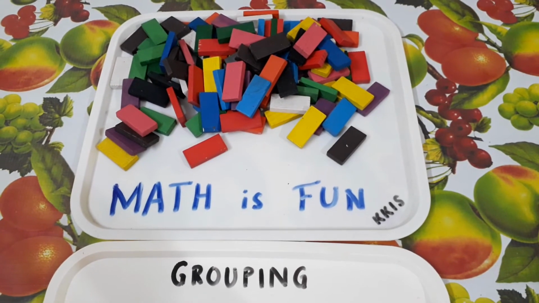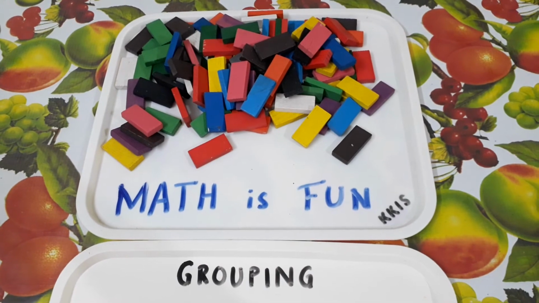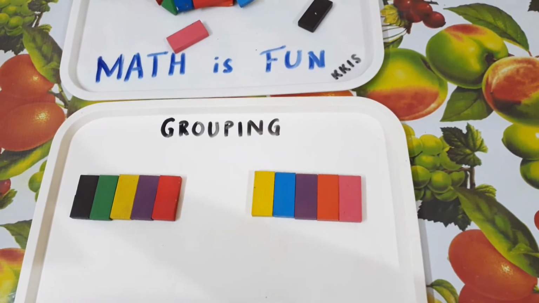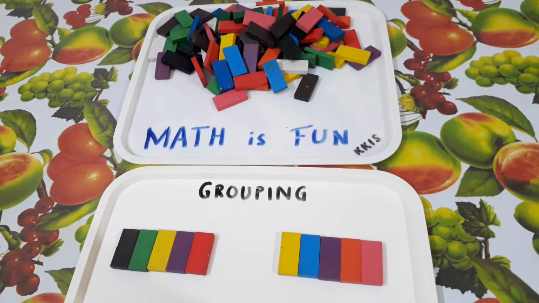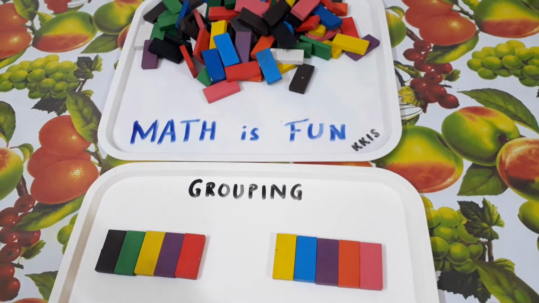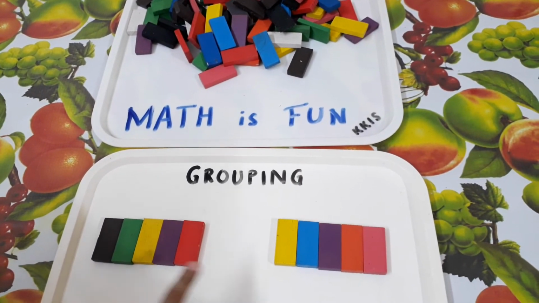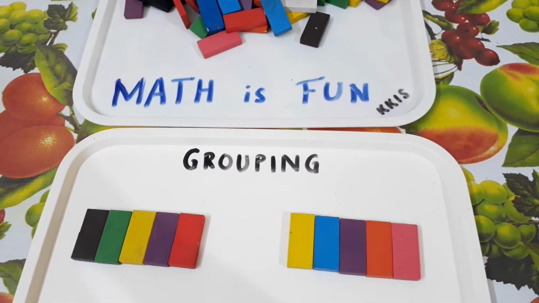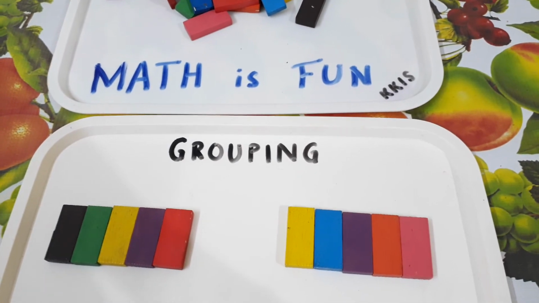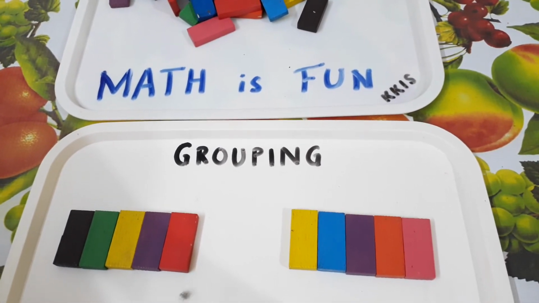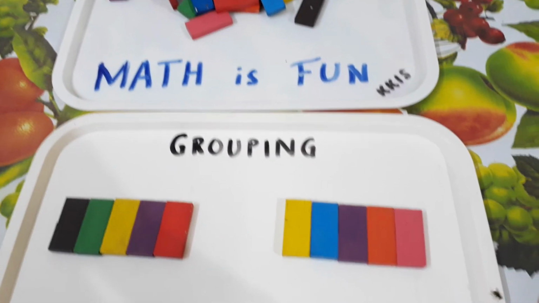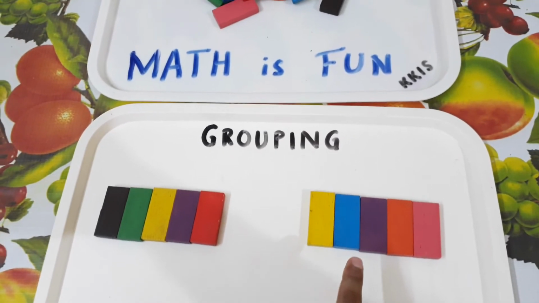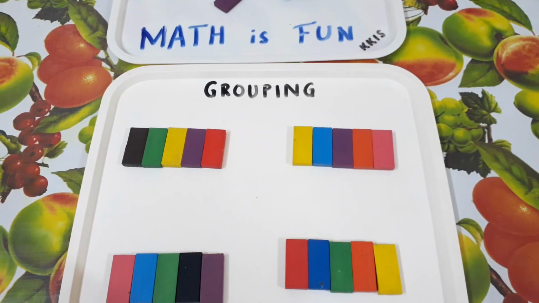Let us end by making 2 groups of 5. Are you ready? Yes. Splendid. Can we count the groups of 5? 1 group of 5, 2 groups of 5. Yes. So we say 1 group of 5. We do not say 1 groups of 5. We say 1 group of 5. 2 groups of 5. 1, 2. 2 groups of 5.